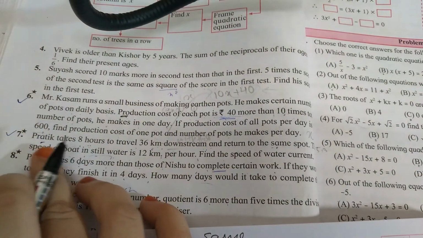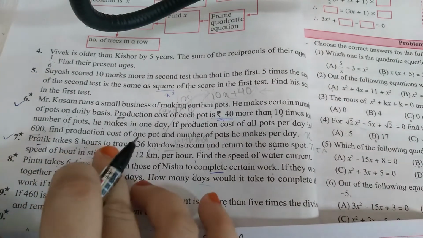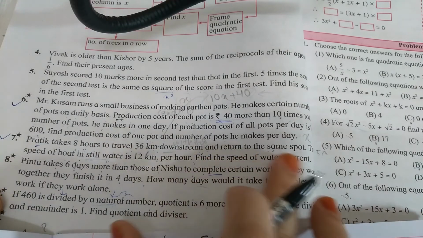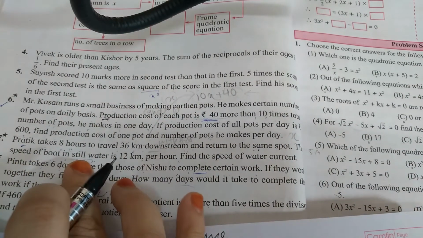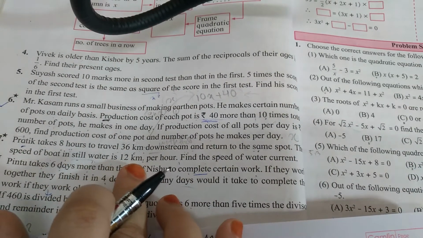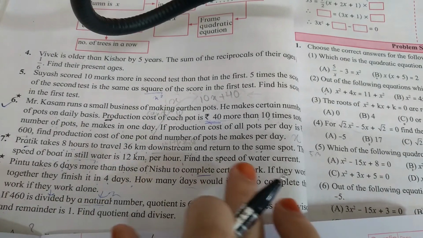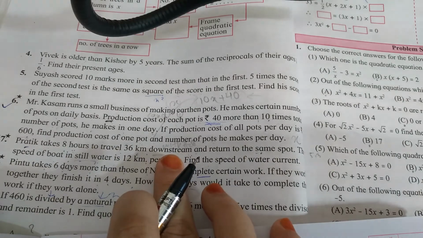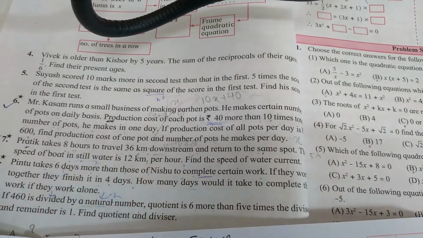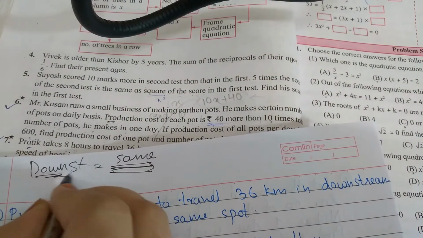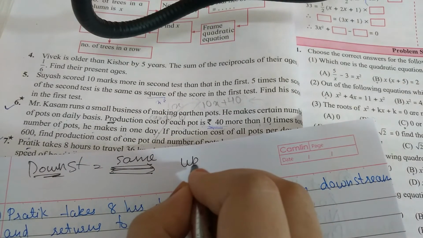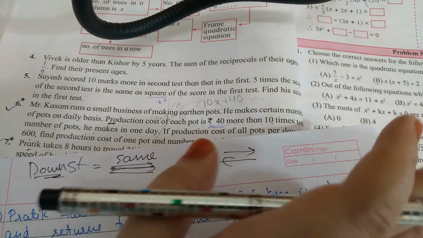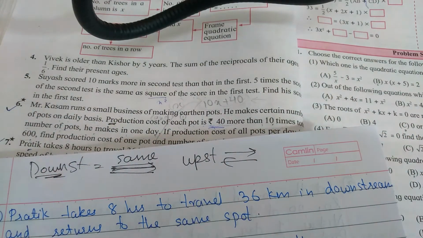Here it is given that Pratik takes 8 hours. That means he is traveling along with the water in the same direction and returns to the same spot, and the speed of the boat in still water is 12 km per hour. Find the speed of the water current. Now downstream is there and we have to calculate upstream also. Downstream means the same direction and upstream is in the opposite direction, that is, opposite to the water current or flow of the water.